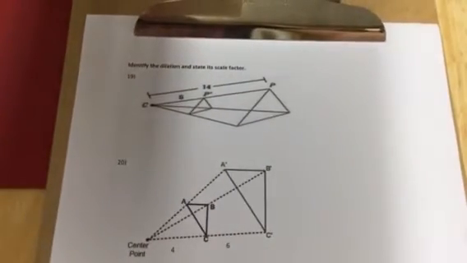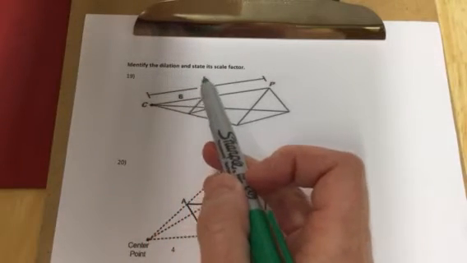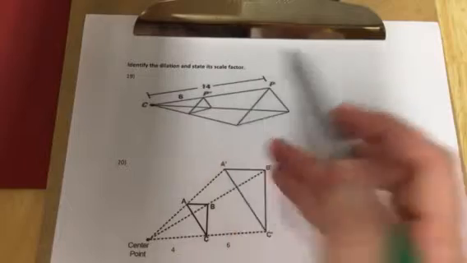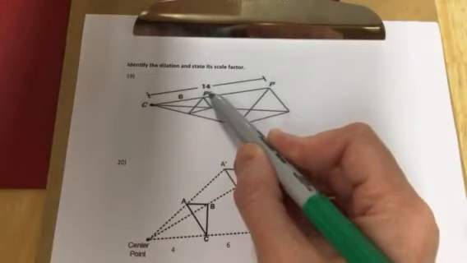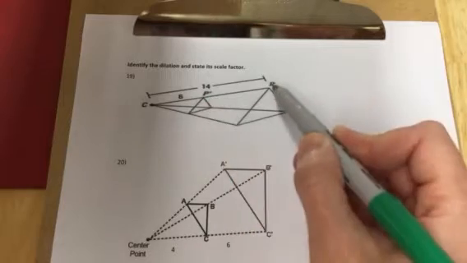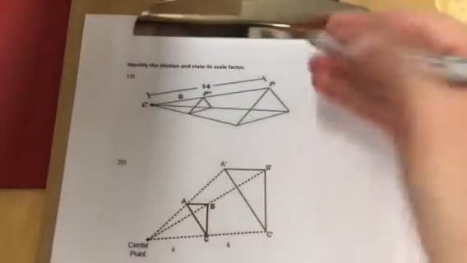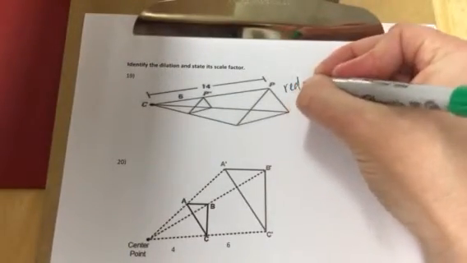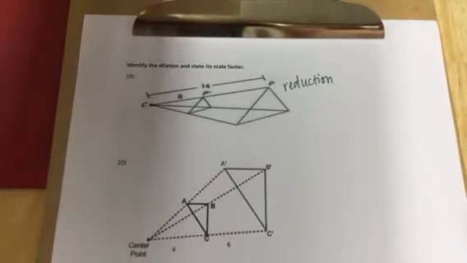Okay, this is the Geometry Chapter 9 review, and this is the last page, page 4. It says, identify the dilation and state its scale factor. So the original doesn't have the mark next to it. This is the new image after it. So here we have the original, and then the new image. We're going from big to small, so this is a reduction. So I expect the scale factor to be some number less than 1.